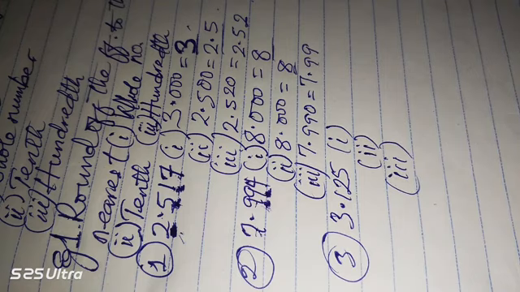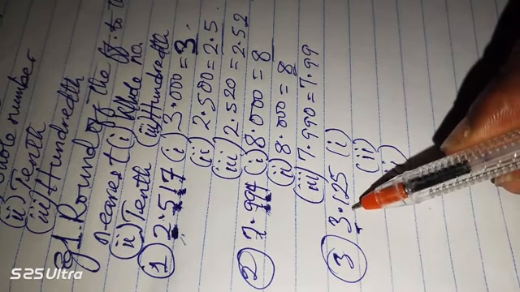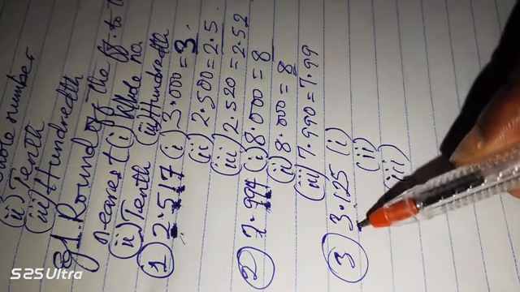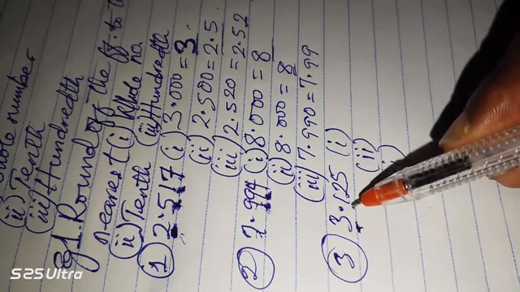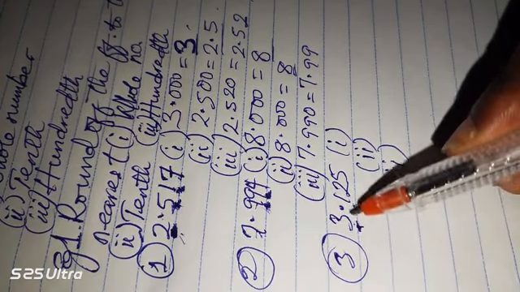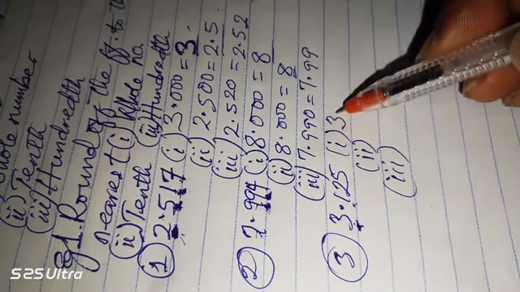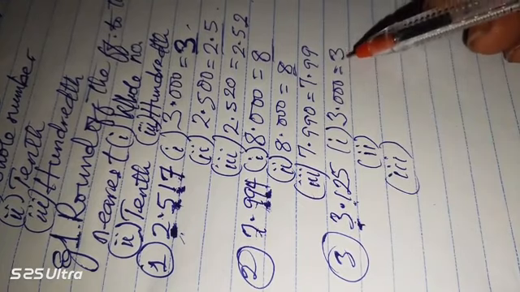To the nearest whole number, this is the whole number part. Check the next number. If it is 5 and above, you will round this one up. But if it is not up to 5, it remains like that, which of course is not up to 5, because what we have here is 1. So this one will remain 3.000. Our answer is 3.000, which is equal to 3.